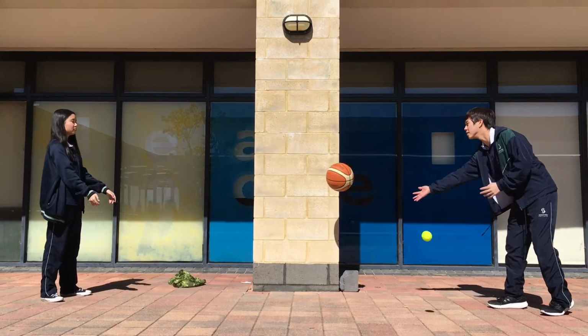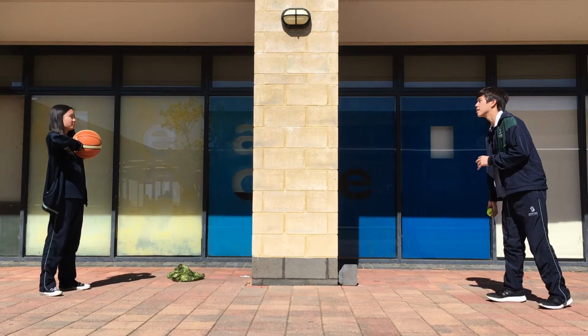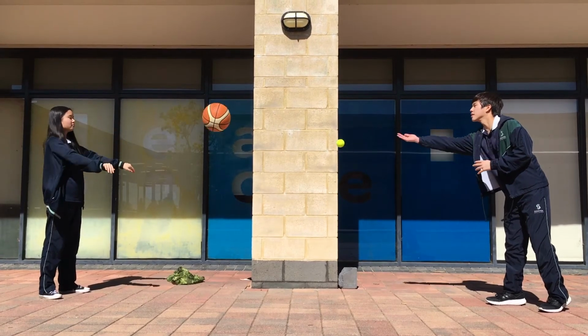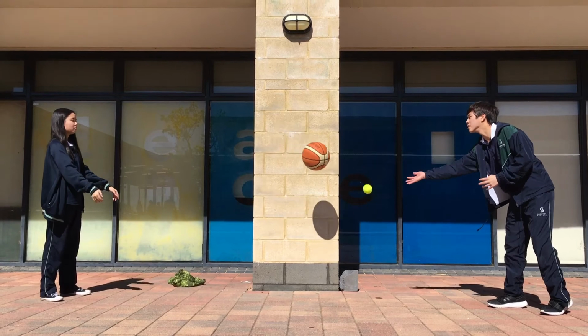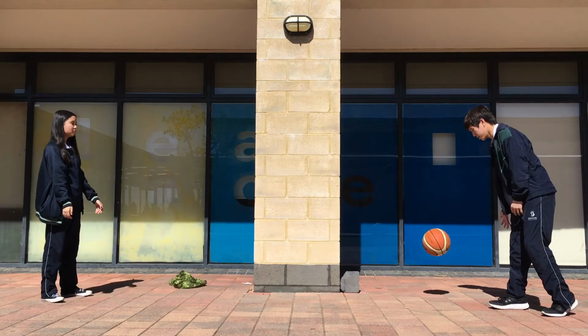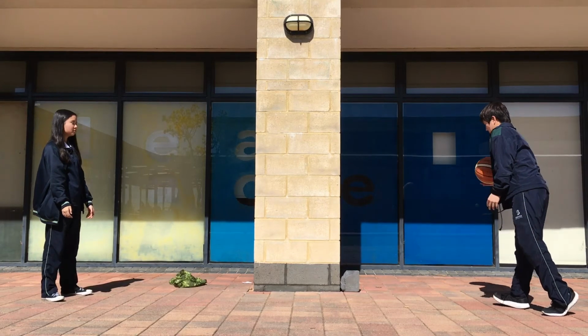In this experiment, we tested two balls of different weights, a basketball and a tennis ball. As you can see, the reaction force from the tennis ball was not enough to counter the mass difference between the two balls. Therefore, the basketball was almost not affected by the impact from the tennis ball.